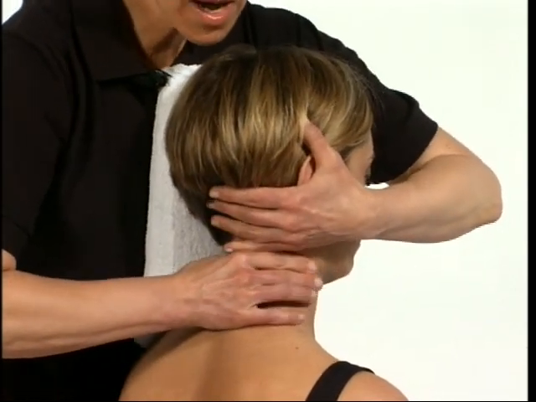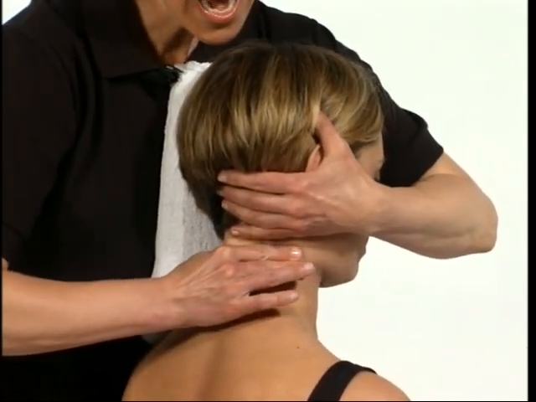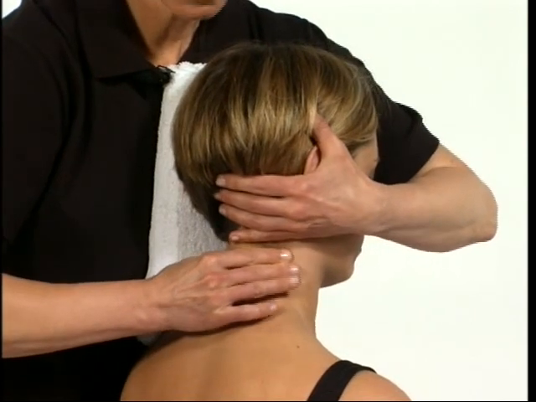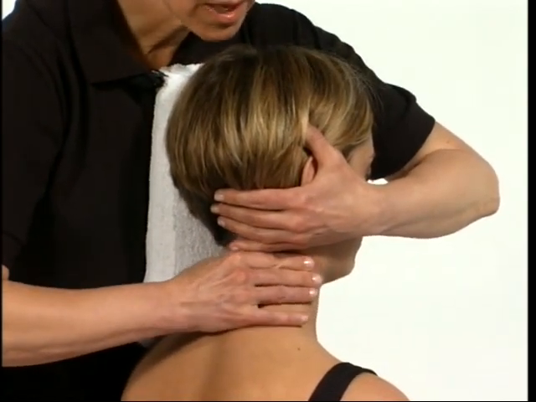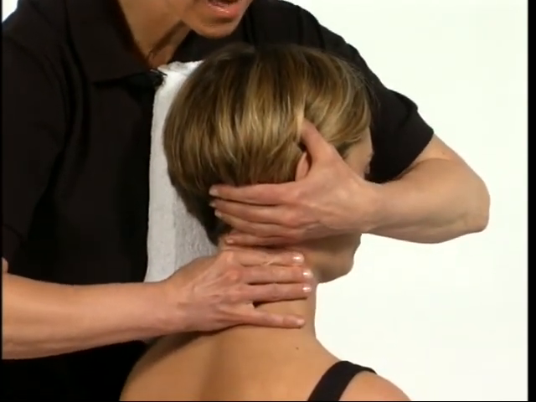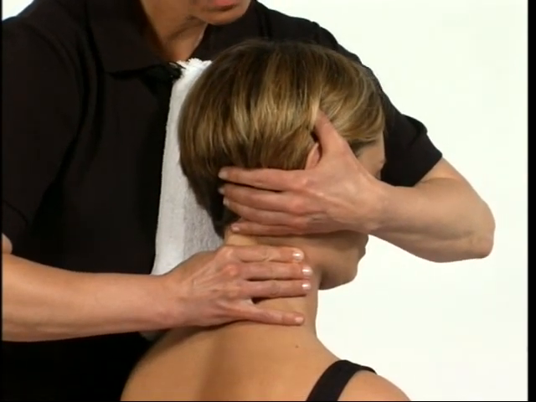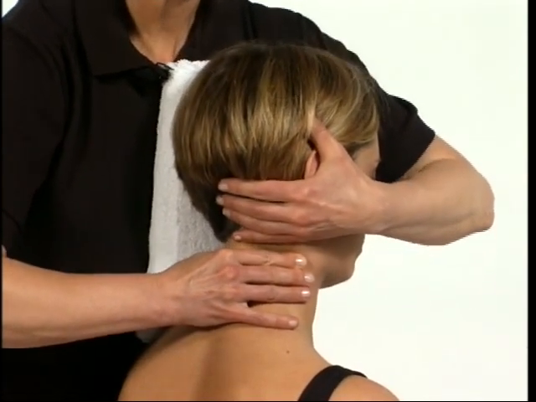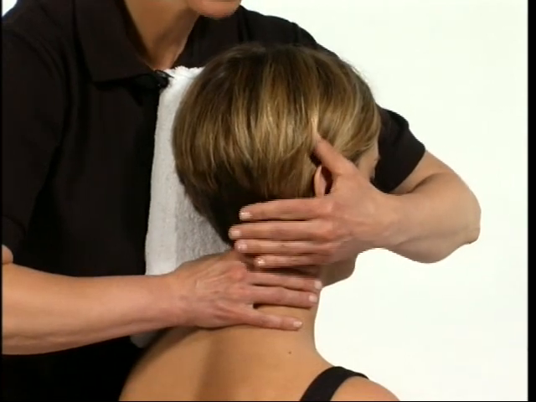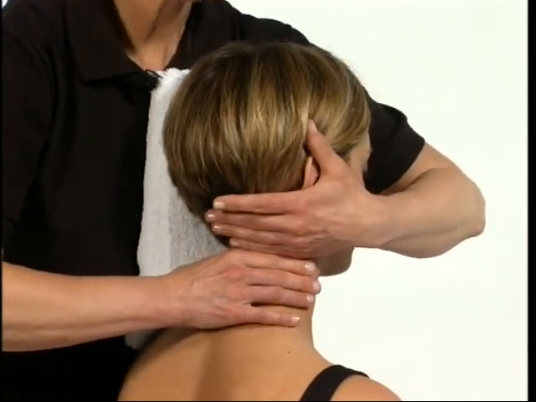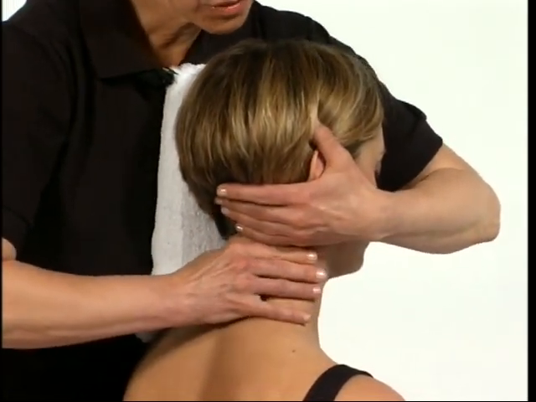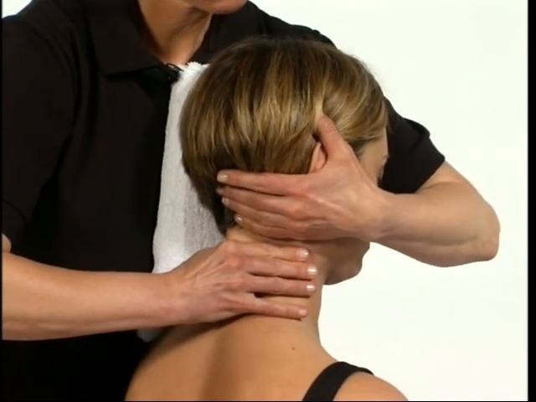Notice that I am not sliding my fingers across the skin, but rather getting a feel for when I'm at the end of the muscle pretension as I near end range flexion at that segment. I can stay at this level and do several repetitions.